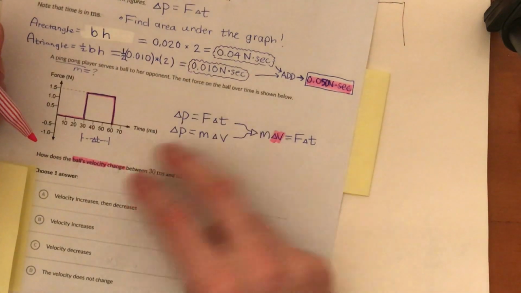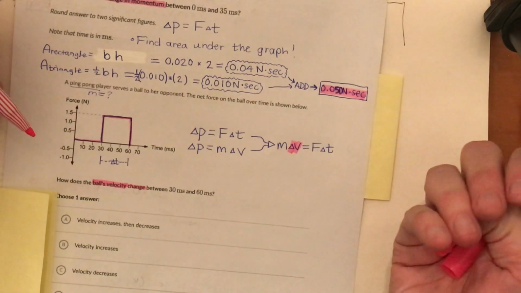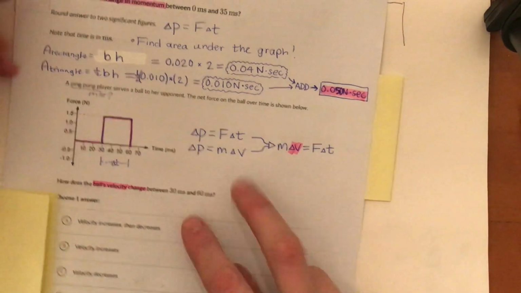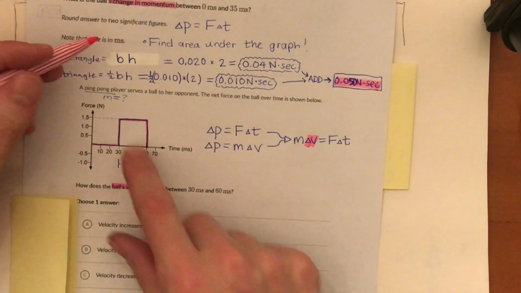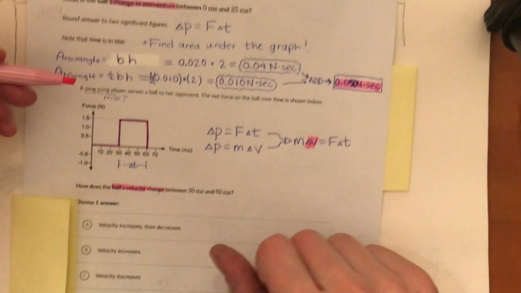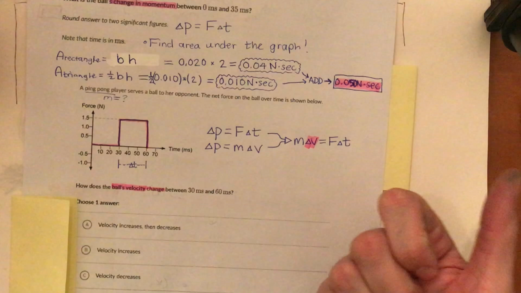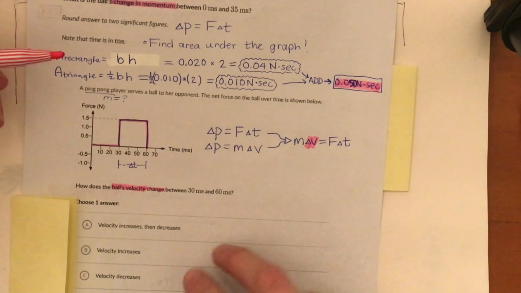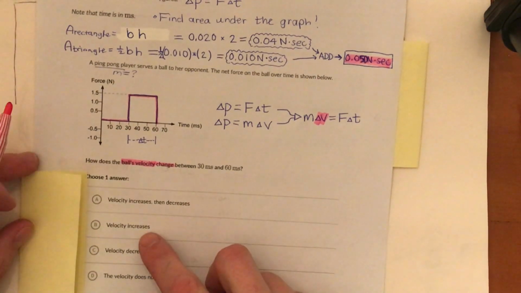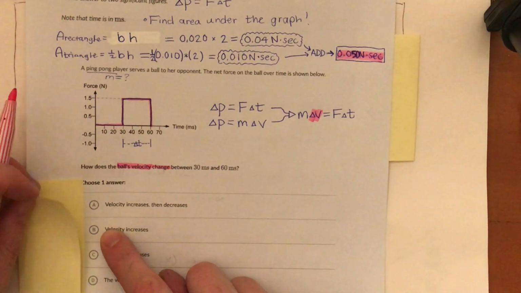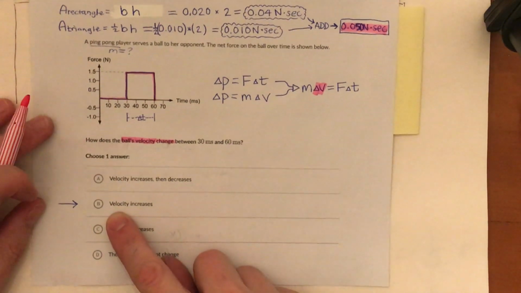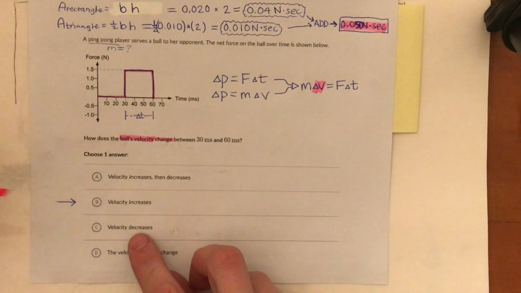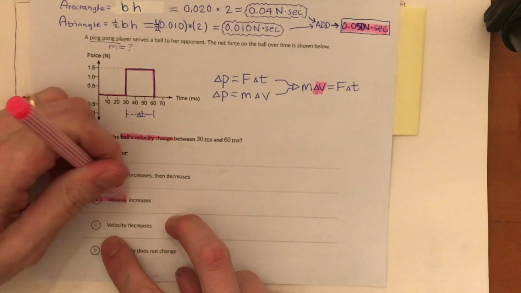They don't tell us the ball has a velocity. You know, we can probably assume it's at rest because it's going to be hit by the ping pong player. So the force that the ball is going to get is a force that causes it to get faster. So when we look at the options here, really the only answer that we have is that B, the velocity increases, will definitely be our answer.